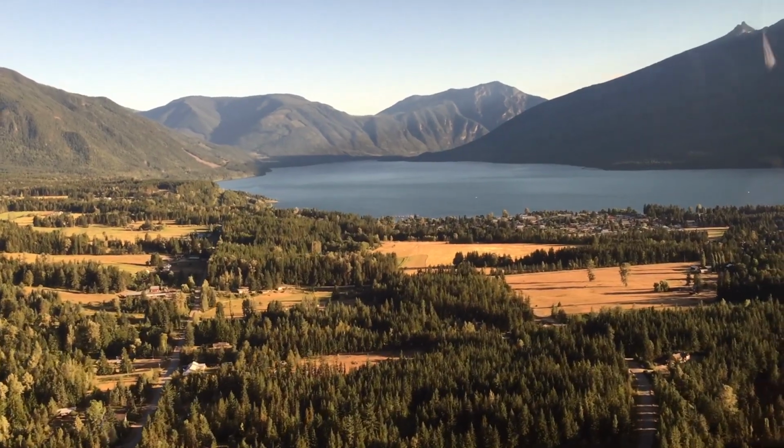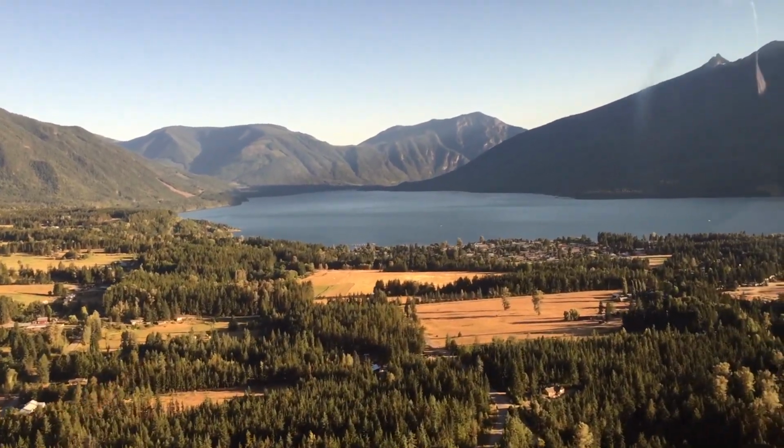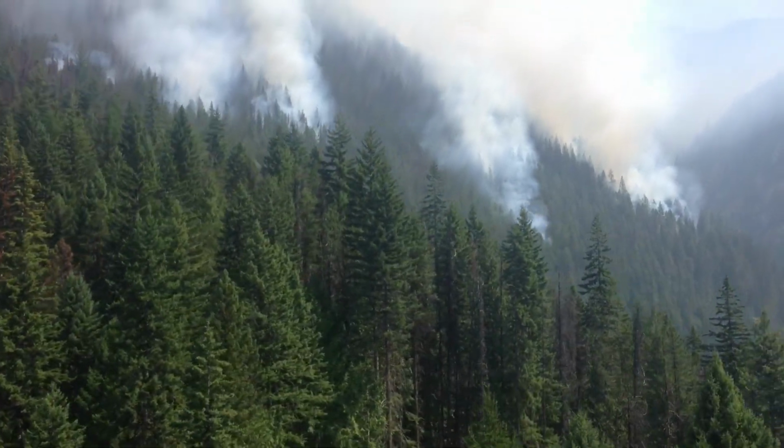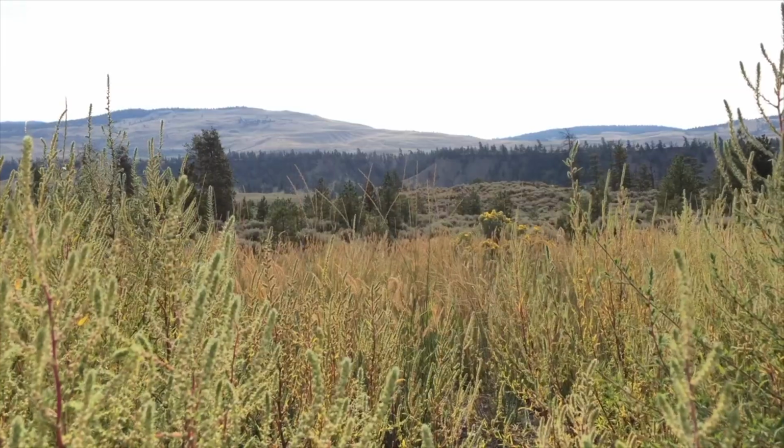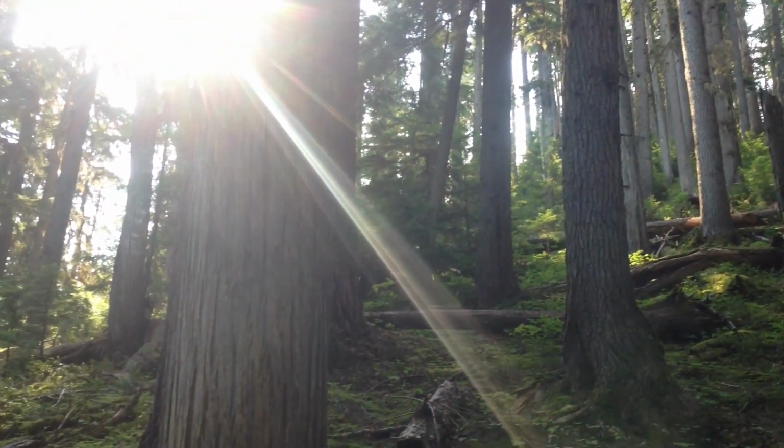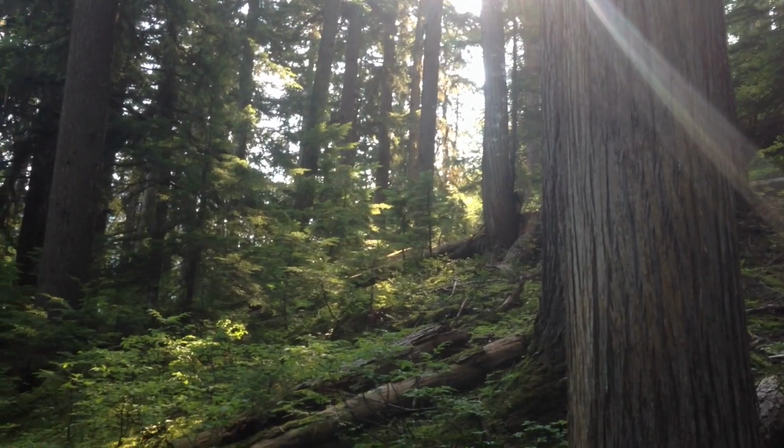Wildfires are a natural part of British Columbia's wildland ecosystems. Without wildfire, the landscape loses its diversity. Wildfires recycle nutrients, help plants reproduce, and create a mosaic of vegetation that provides habitat for a variety of wildlife.